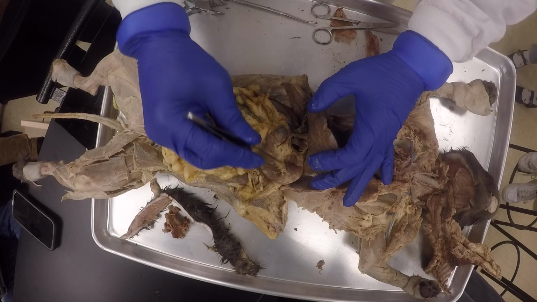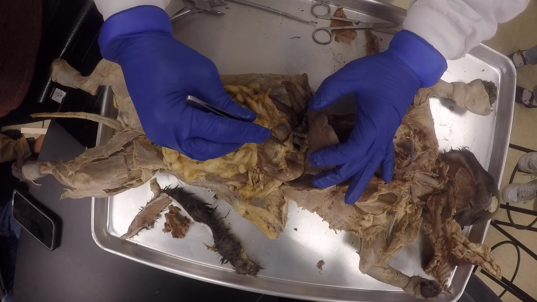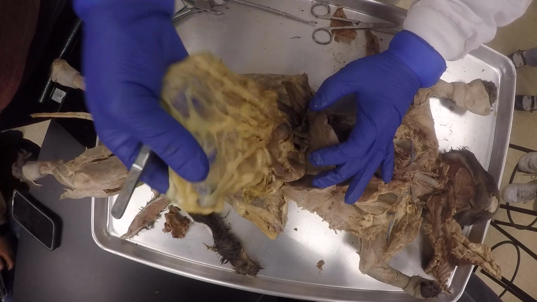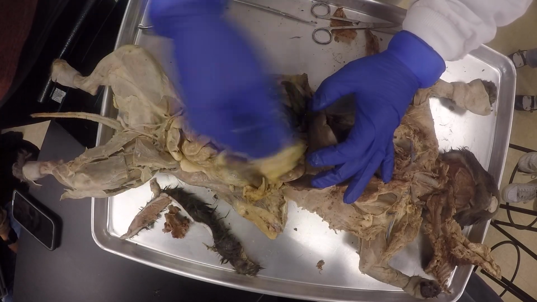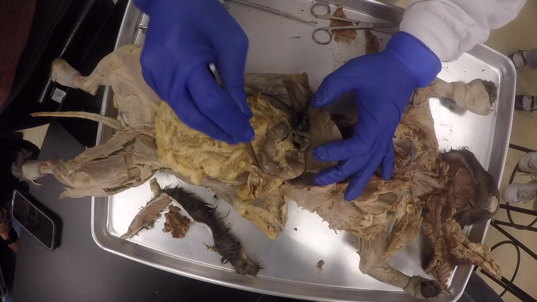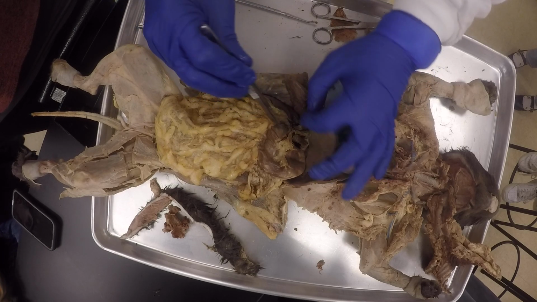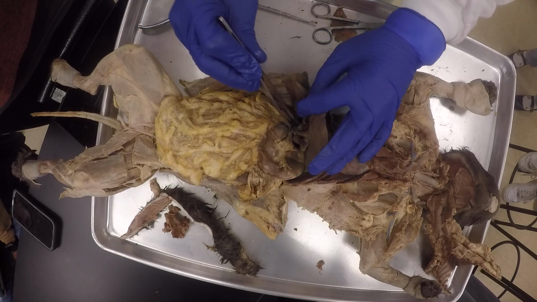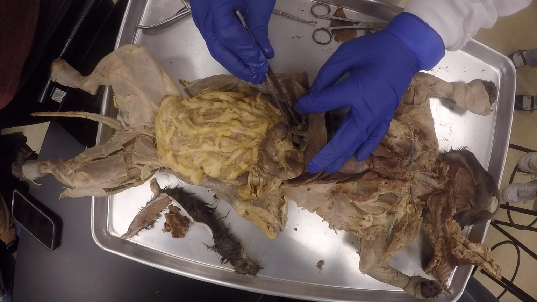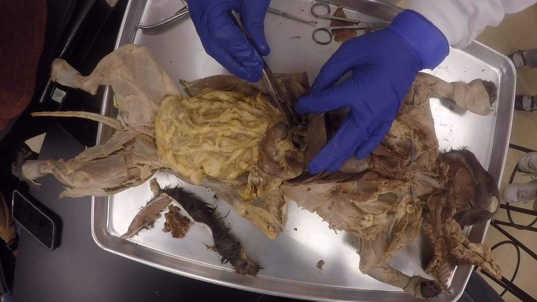And then, of course, you could see this is the lesser curvature of the stomach and this is the lesser omentum. You can't miss it a mile away. The greater omentum would be this. You understand? All this is greater omentum. So there's the greater curvature of the stomach. And then you could see right there, you could even feel it with your little finger, the stomach ends at the pyloric sphincter.